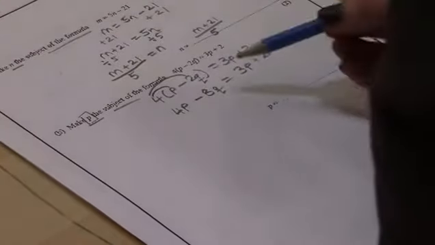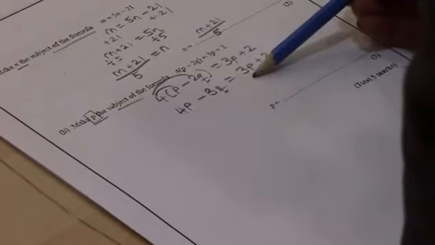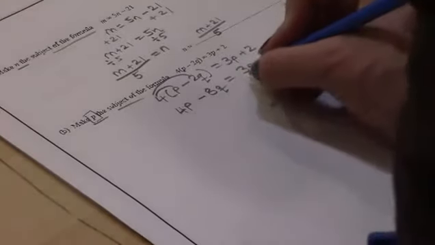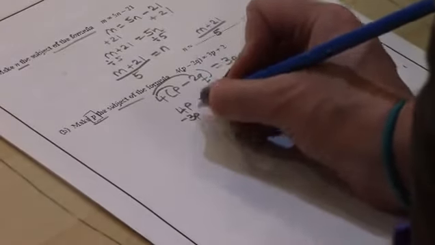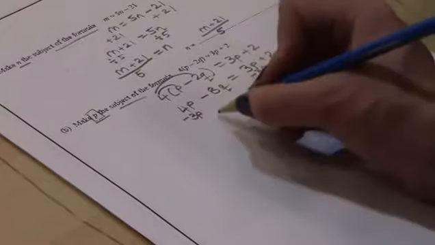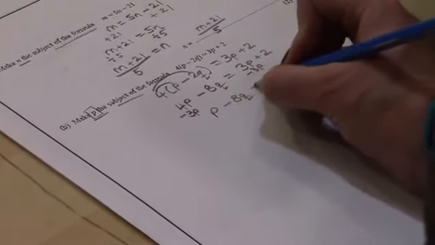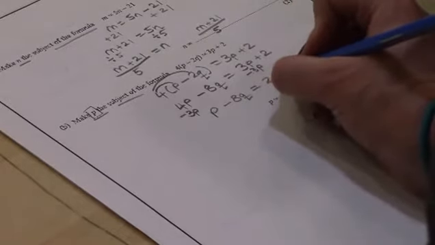Okay, now remember I want to make P the subject of the formula. So what I'm going to do is get all my P's to where I have more P's. So I've got more P's here because 4 P's is more than 3 P's. So I'm going to subtract 3P from both sides of my equation. So that's going to give me 4P minus 3P is just P, minus the 8Q is just equal to 2.